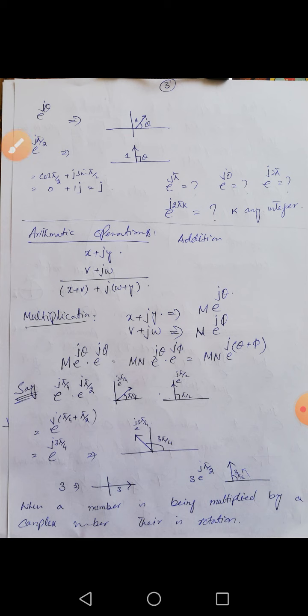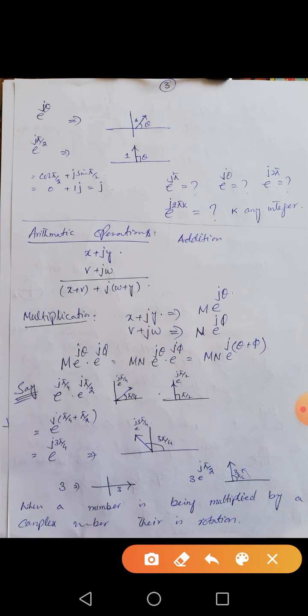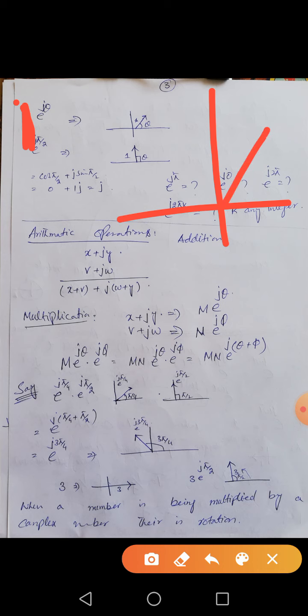To plot e power j theta, its magnitude is 1, so a vector of unit 1, and this vector makes angle theta with the real axis. This is the plot of e power j theta.